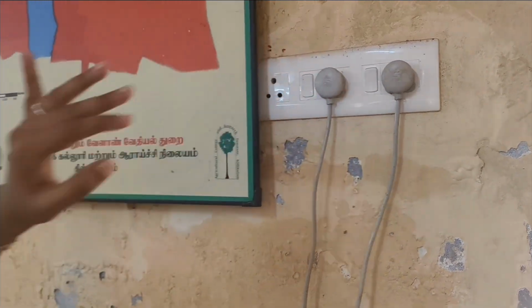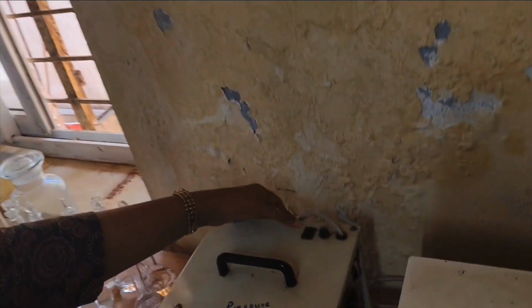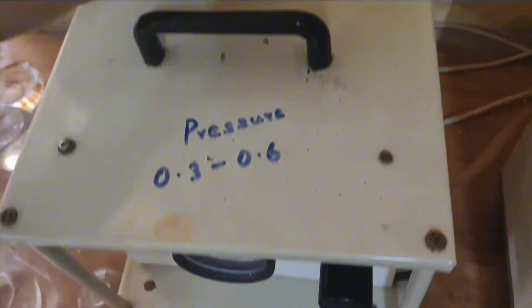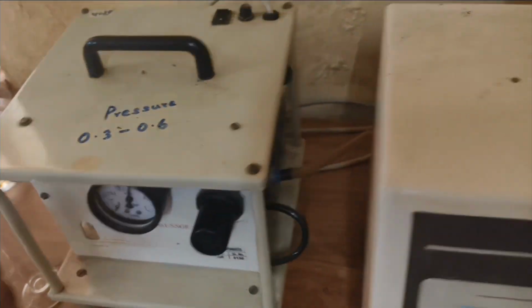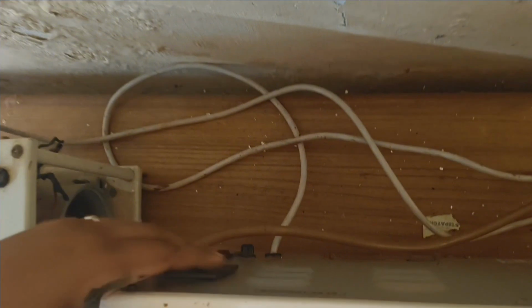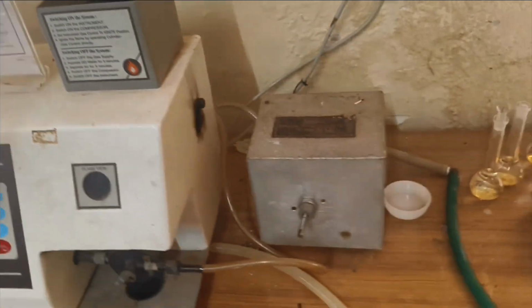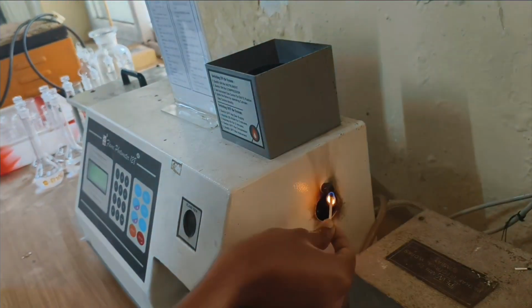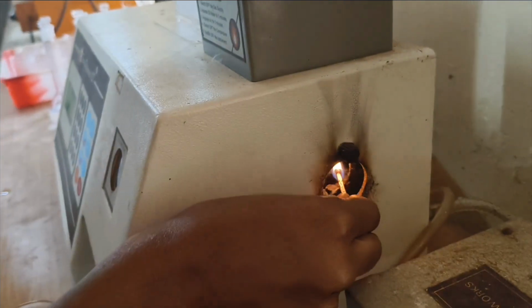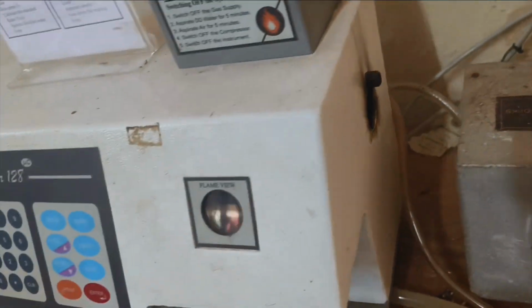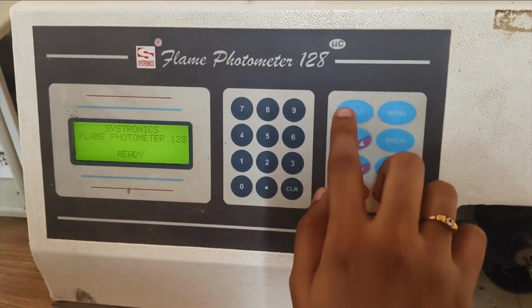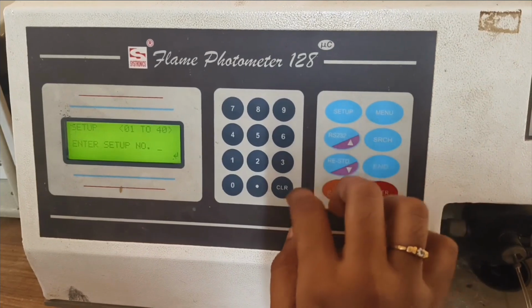Now switch on the flame photometer and switch on the compressor. The pressure should be between 0.3 to 0.6. Now switch on the device and wait for a few seconds. Now turn on the gas cylinder. Now I am carefully igniting the flame using a matchstick to start the analysis procedure. Now the flame photometer is ready for analysis.